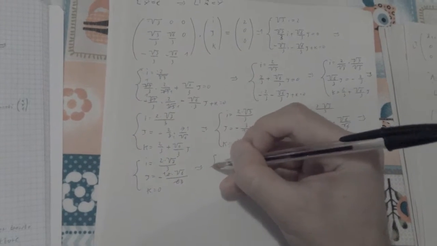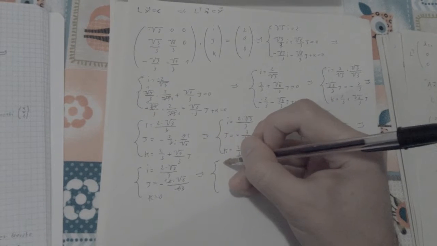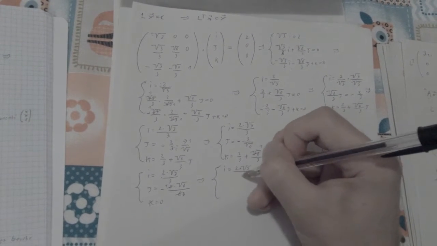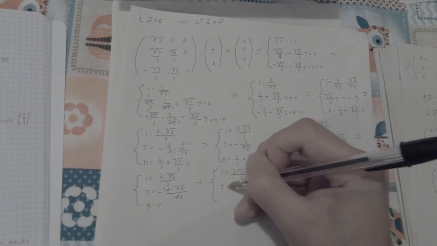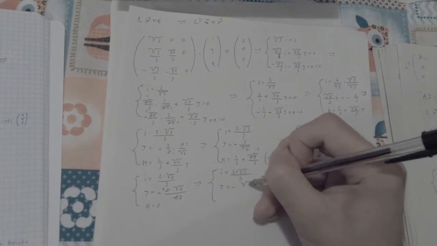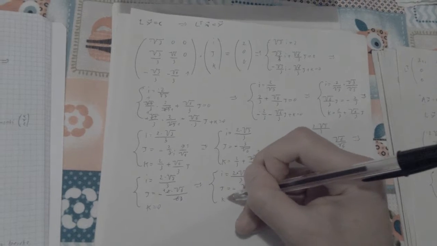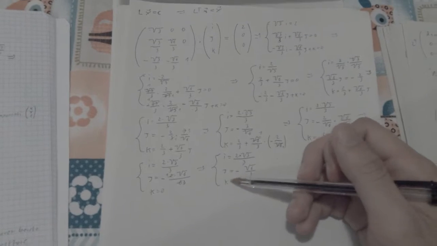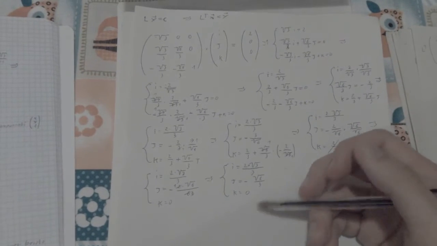And then we have i equal to 2 times square root of 3 over 3, j equal to negative square root of 6 over 3, and k equal to 0. So that's fine. Now we have found i, j, and k. This is not my solution, so our solution.